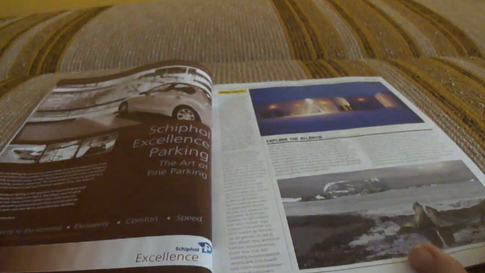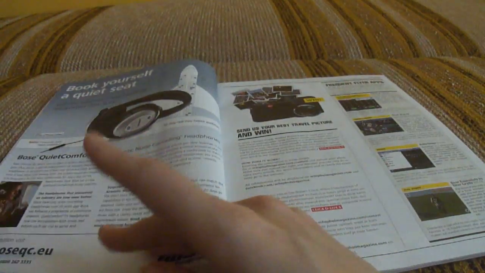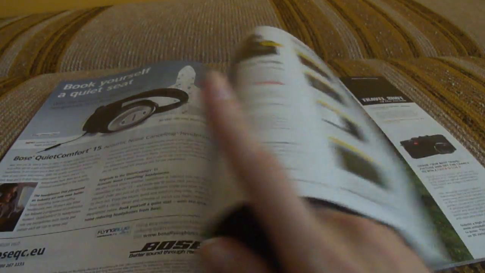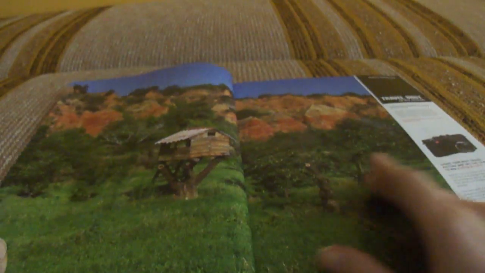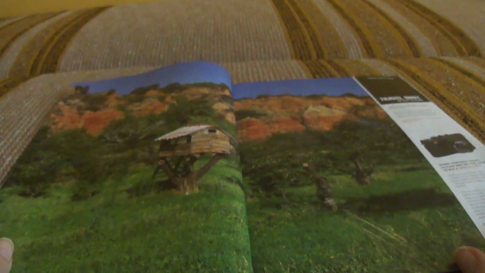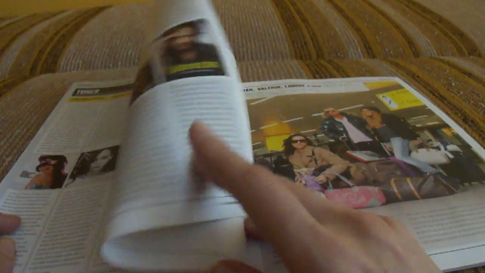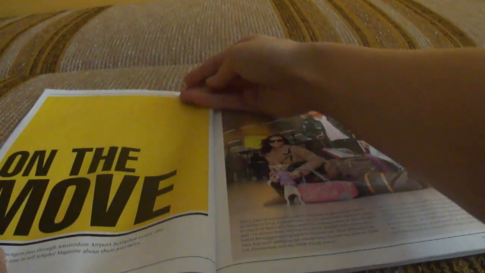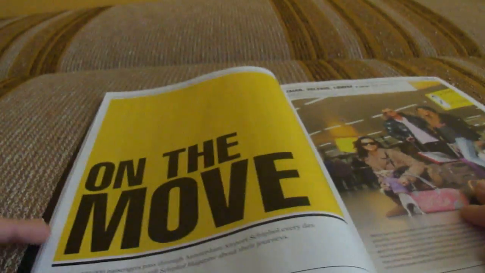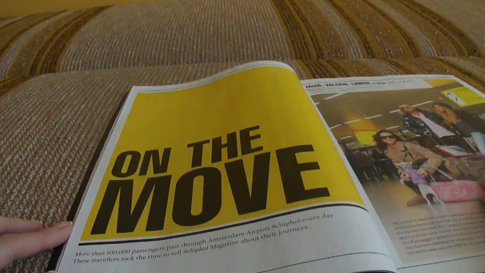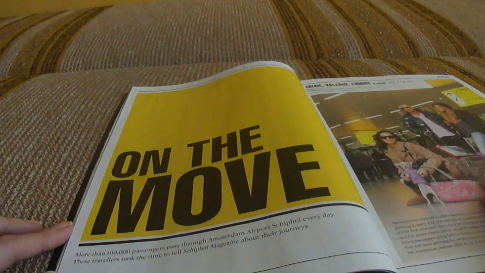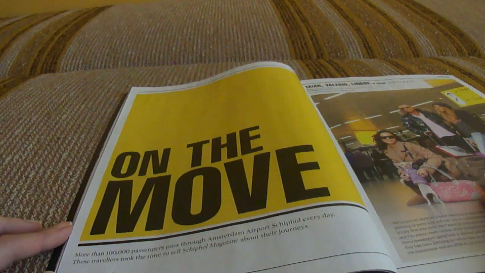Where is it? There's an article. Oh, that's a nice picture. There's an article about people. So it says more than 100,000 passengers pass through Amsterdam airport every day.